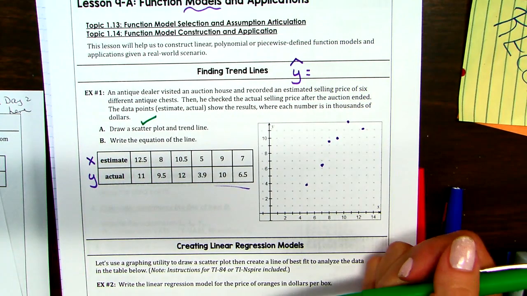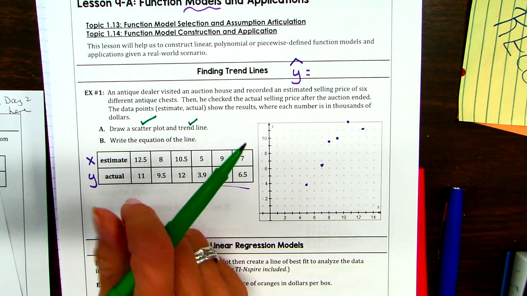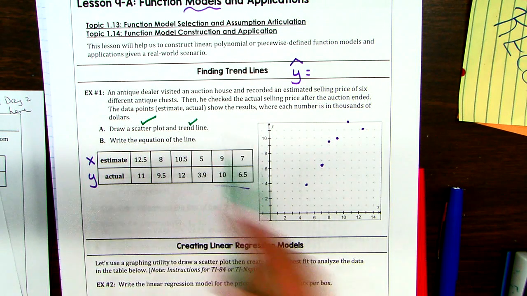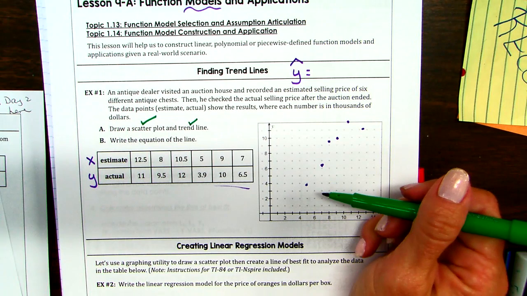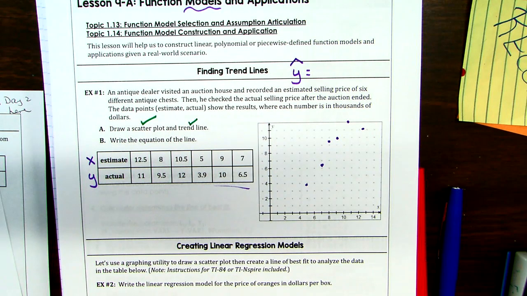So what we're going to do now is draw something called a trend line. Before you do it, listen to my instructions. You're not trying to connect the points. That would be impossible. It certainly would not make a line. You're not even required to hit any of the points. You might hit the points, but that's not required.